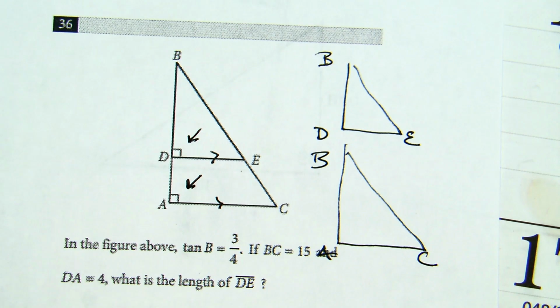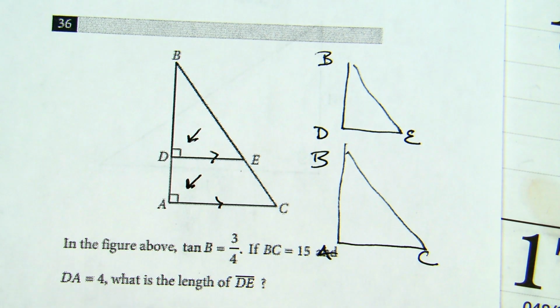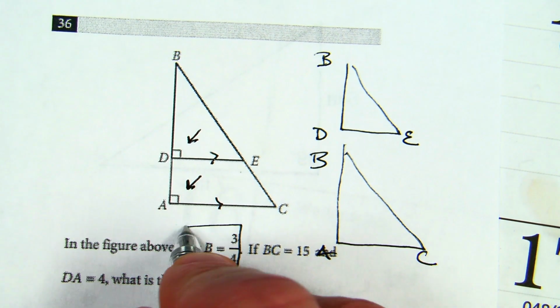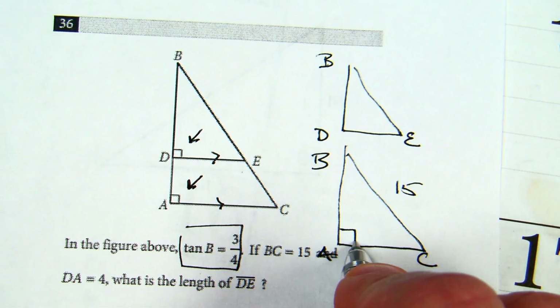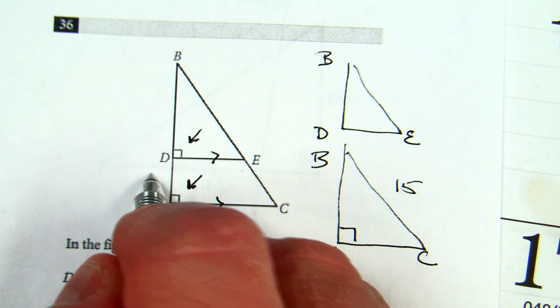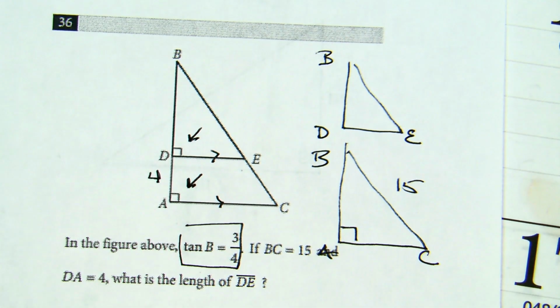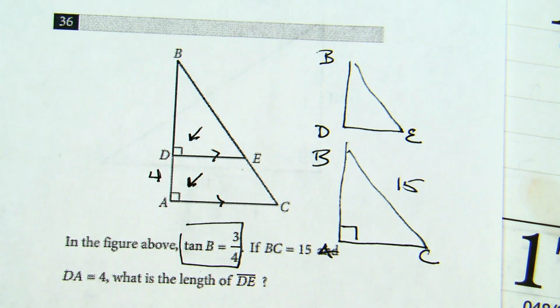Now we start putting in information. It says the tangent of B is 3/4. We'll talk about that in a second. BC is 15, so that's the hypotenuse of the bigger triangle. DA is 4. So that's what they tell us.